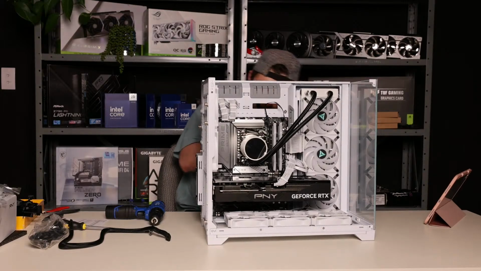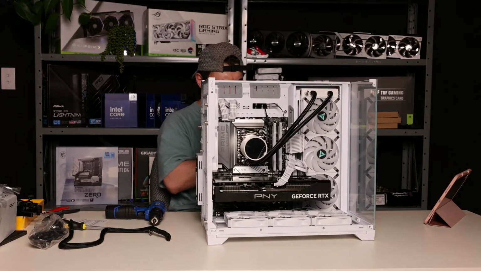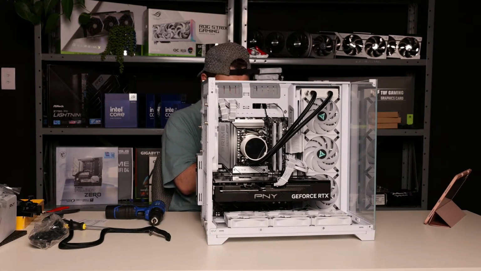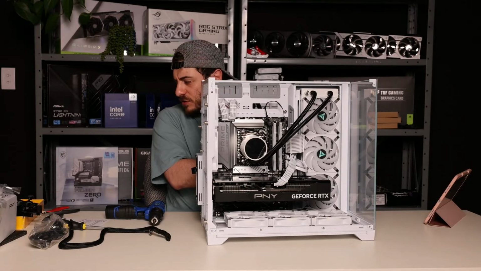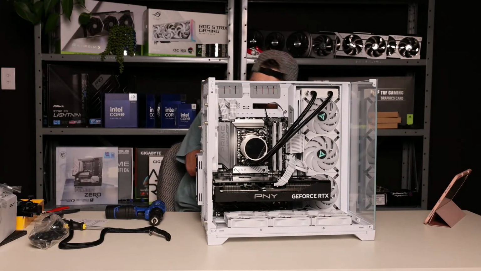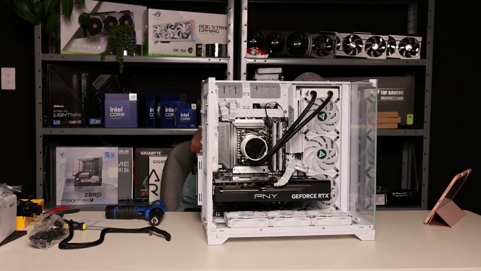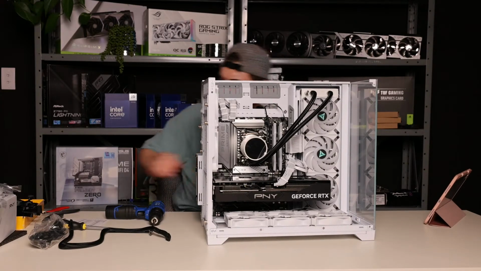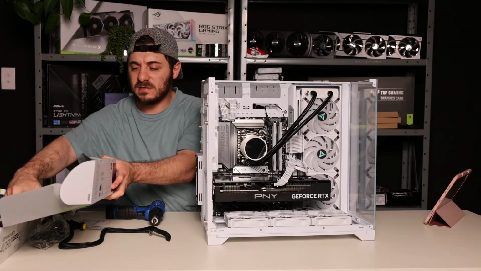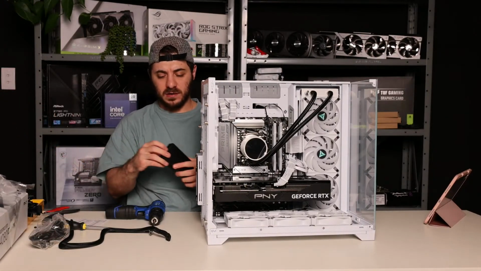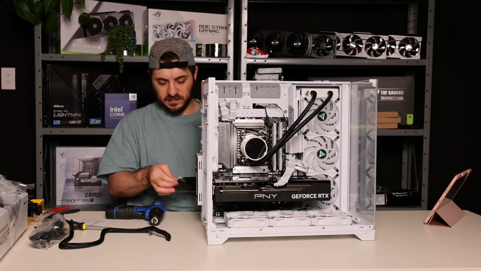Alright. Just plug these in. So it's 3 8-pins, which is pretty accurate to the 4080 Super. The 4080 Super, PNY sends a dongle, a little piece, power adapter, which is 3 8-pins as well.